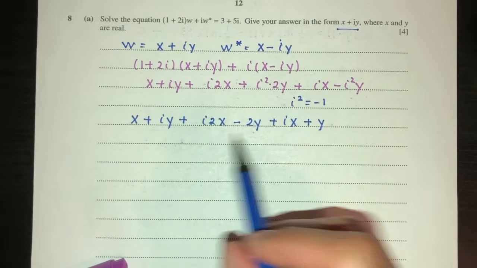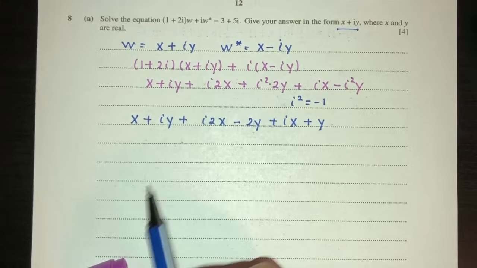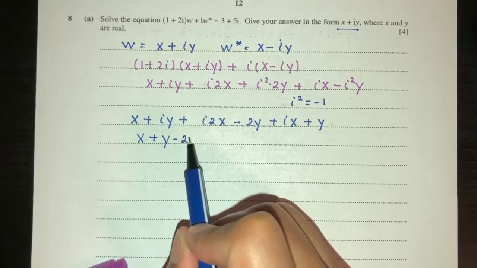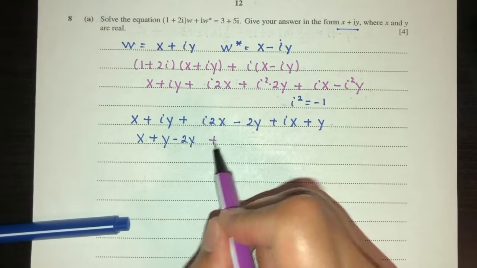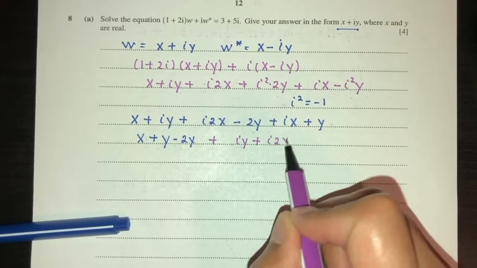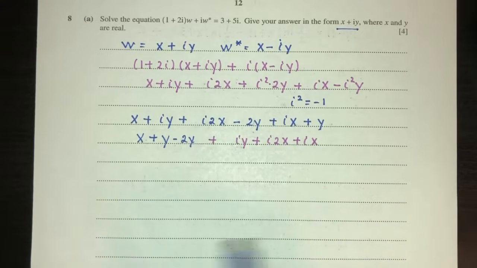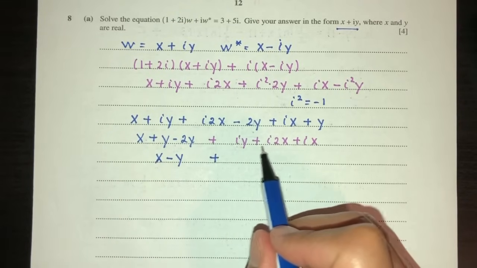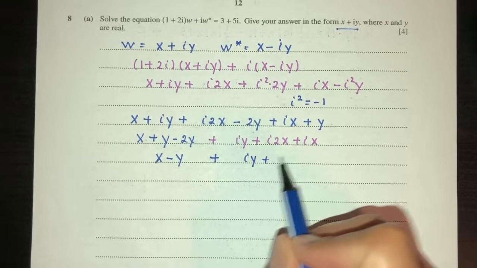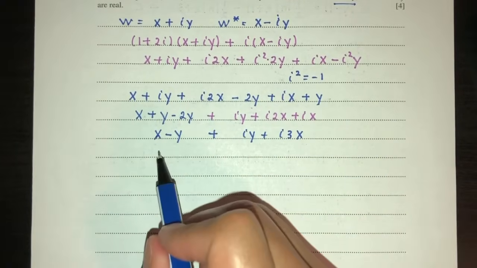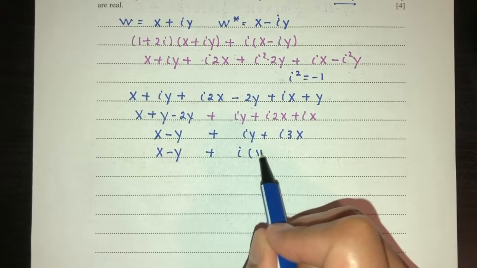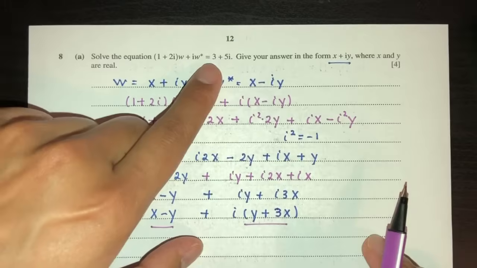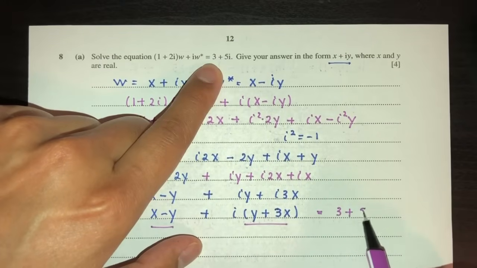So now we have to regroup all the real parts and the imaginary parts together. So here we have i and i, we have to put them together. And here we have real, real, and real. So here we have x + y - 2y on one side, and then plus iy + i2x + ix. So let's simplify again. Here you have x, and y minus 2y will be minus y. We have plus, 2x plus x becomes i times y plus 3x. So one more time we can take out i here: x - y plus i times (y + 3x). Now this is equal to 3 + 5i, right?